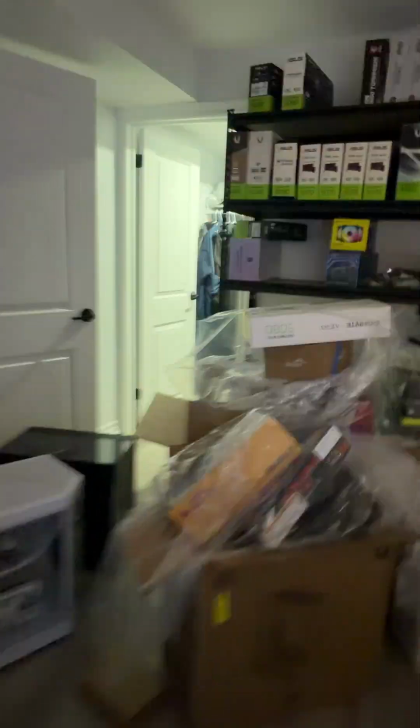All right. Yeah, my room's a mess right now, or my office is a mess. I see PCs everywhere. Yeah, I had to take all the PCs out to take photos of again.